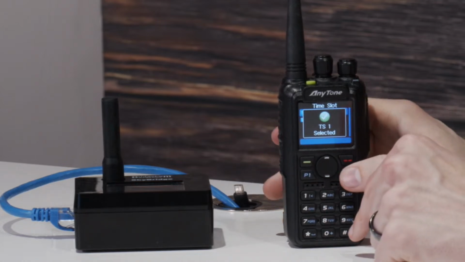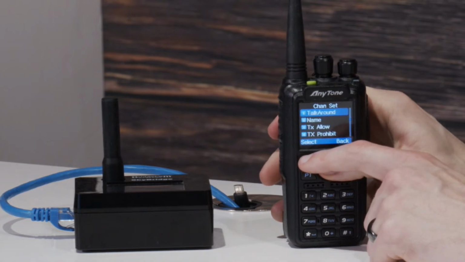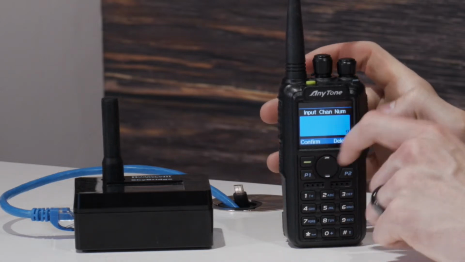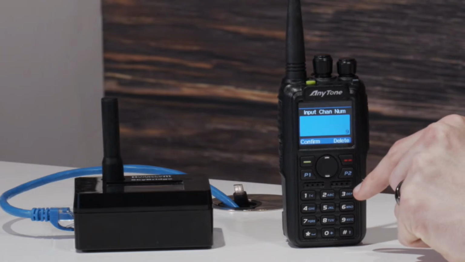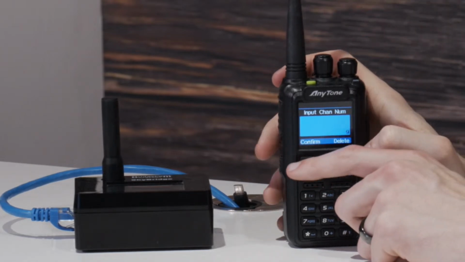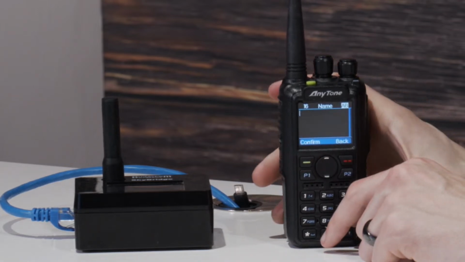And when it comes up with that, you can just press P2 to quickly back out of the menu. You don't have to wait for it. So we're going to go all the way back up to the top and click New Channel. It's going to come up with a number. Just leave that alone. It's just the next sequence in the software. I really don't know why it actually shows up there. You don't need to change that. Just click Confirm. You will want to give it a name here.